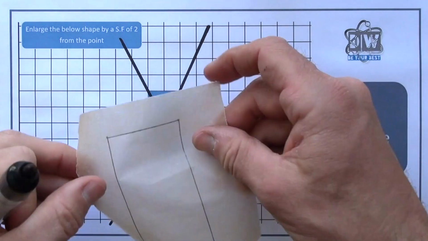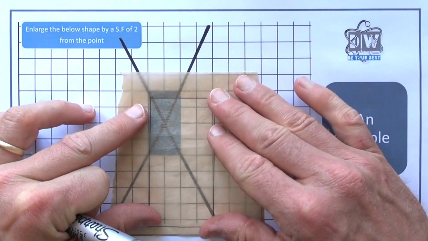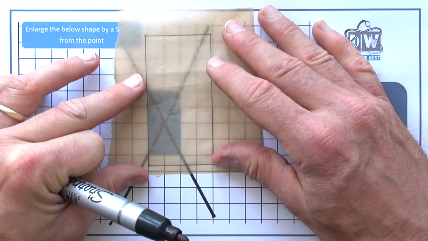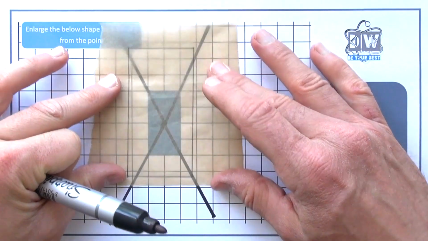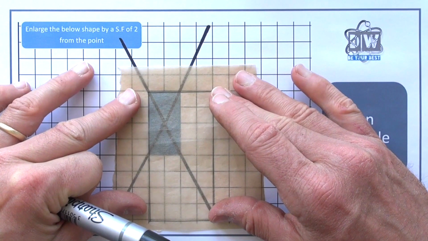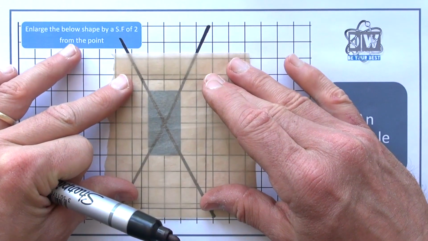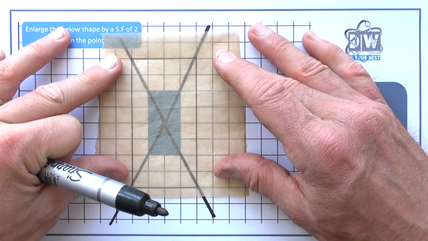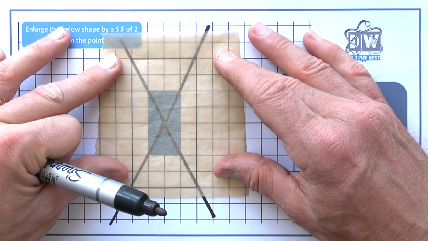Next step is to place over top, and remember what I'm going to do. I'm going to start on one of the corners. It could be that corner, it could be this corner, it could be that one, or it could be that one. And all I'm going to do is move it along that line, keeping it square until all the points line up. And you can see right there that all those points line up.